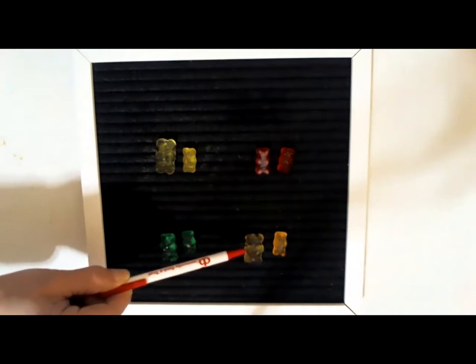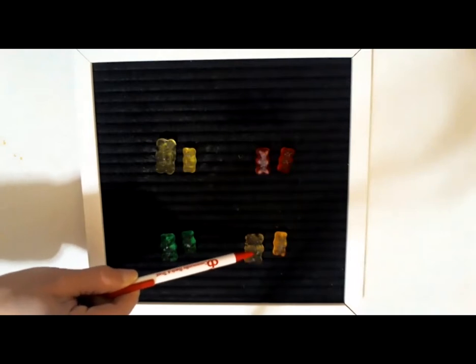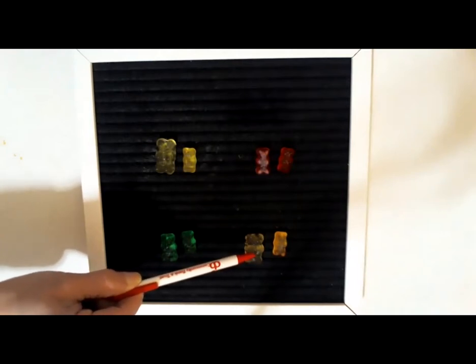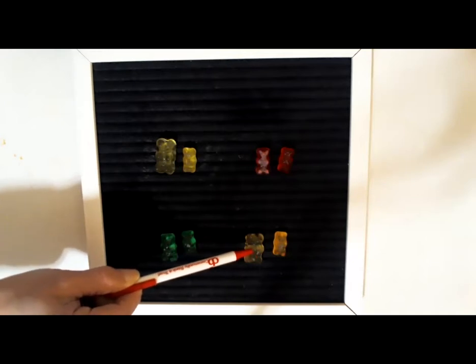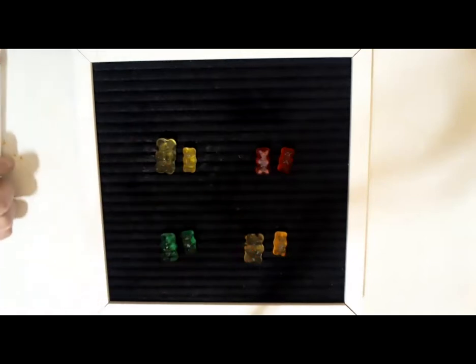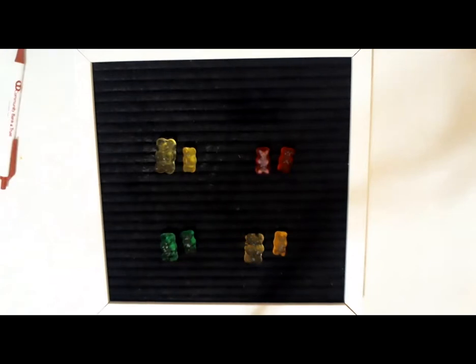Vinegar is an acid and it dissolves things. We learned that when we did E is for extraordinary egg, and we let an egg sit in vinegar and the hard outer shell dissolved. Try other liquids if you'd like to. Maybe you want to try milk or something like Sprite and see what those do to the gummy bears.